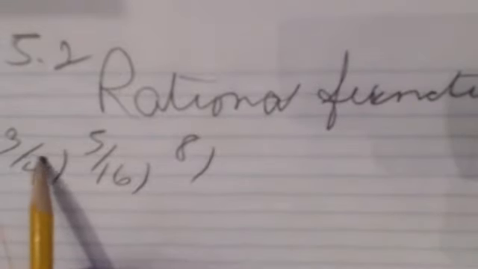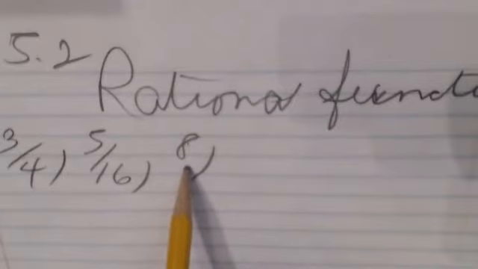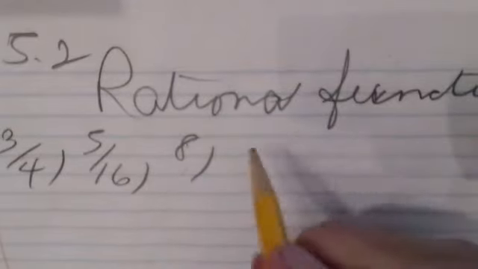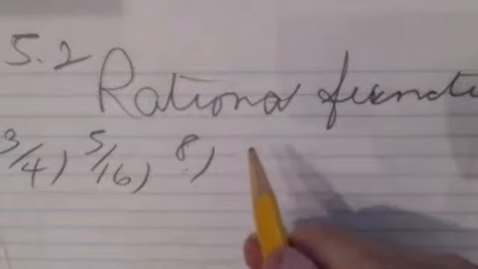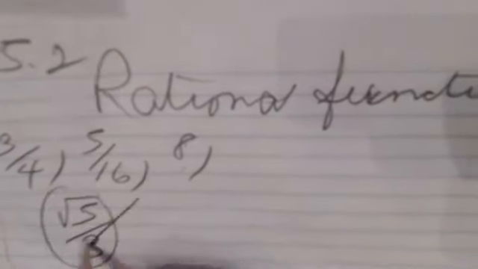A rational number is any number that can be expressed as the quotient of 2 integers. Now, I didn't just say fraction, because the square root of 5 divided by 3 is not a rational number. And it's not a rational number because the square root of 5 is not rational, because it can't be expressed as the quotient of 2 integers.